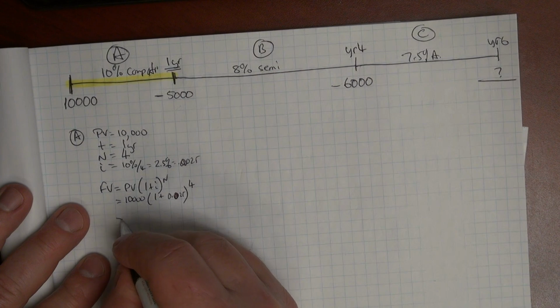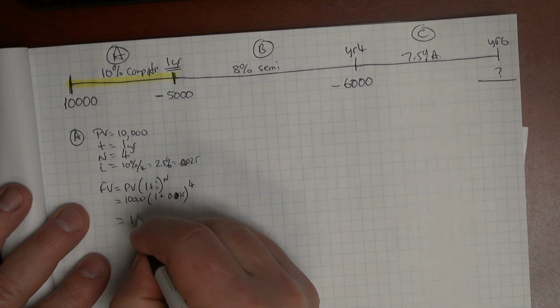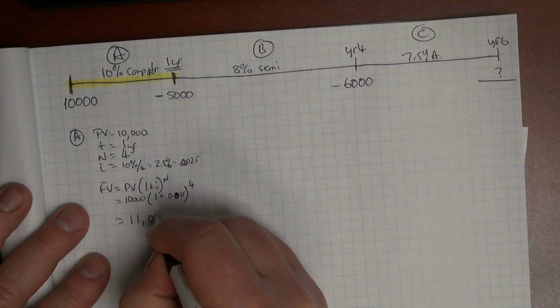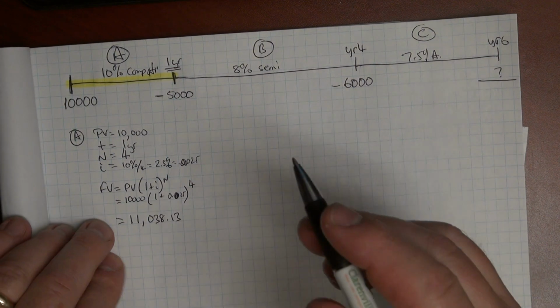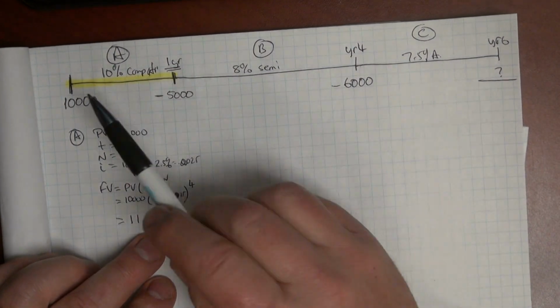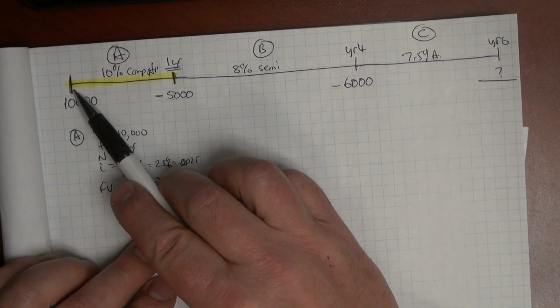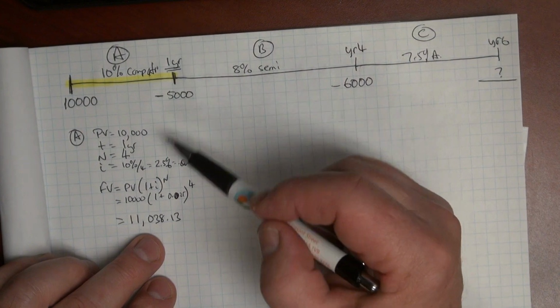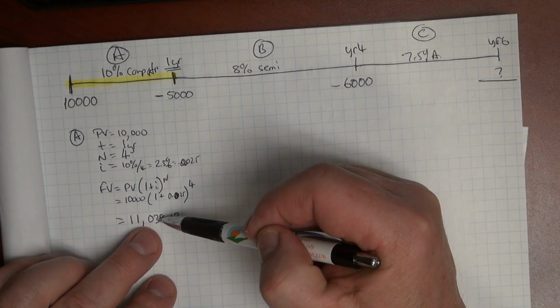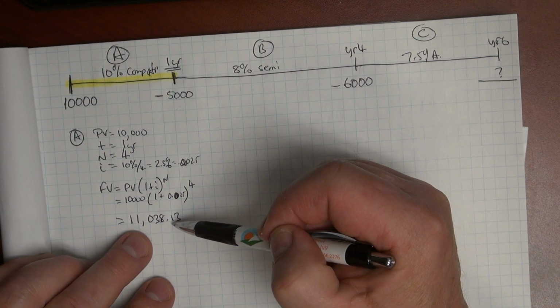I'll run that through my calculator, which I've already done, and I get $11,038.13. So just be careful here: $10,000 will sit accumulating 10% compounding quarterly. At the end of year 1, it will have this balance. 11,000 change will be the balance.